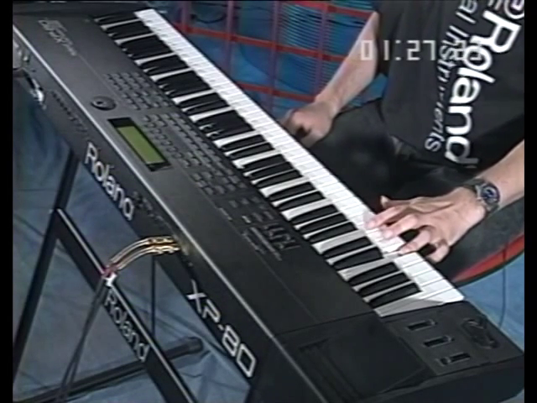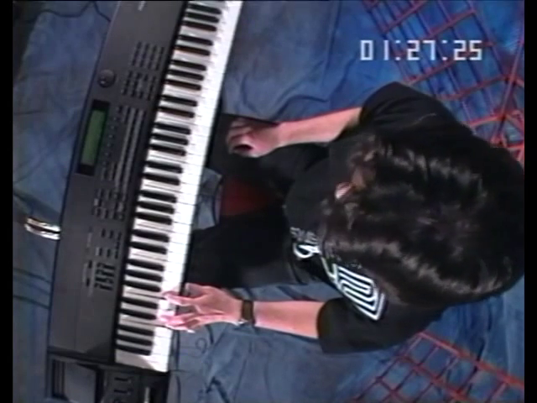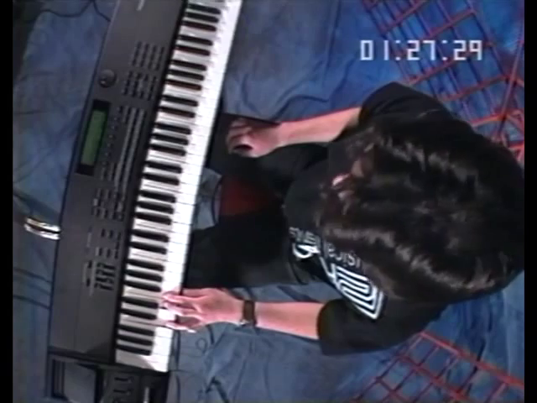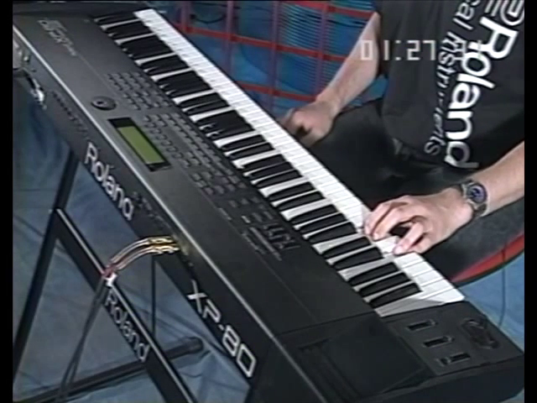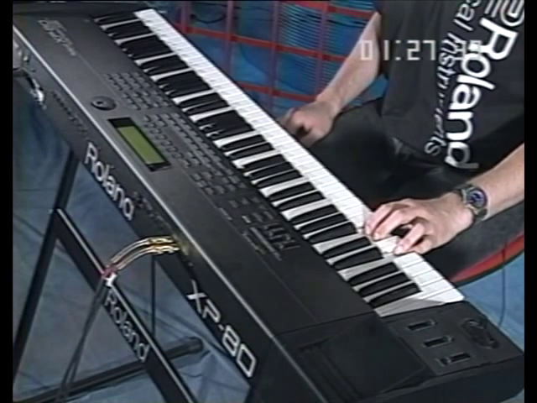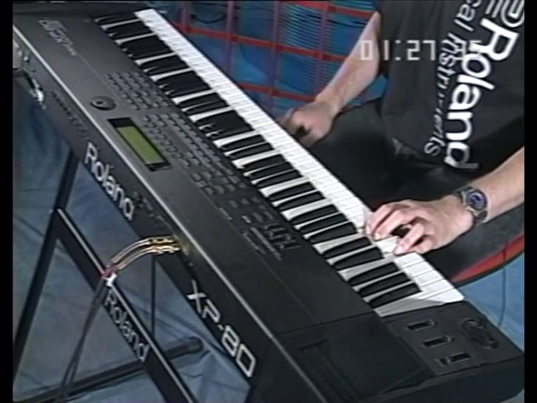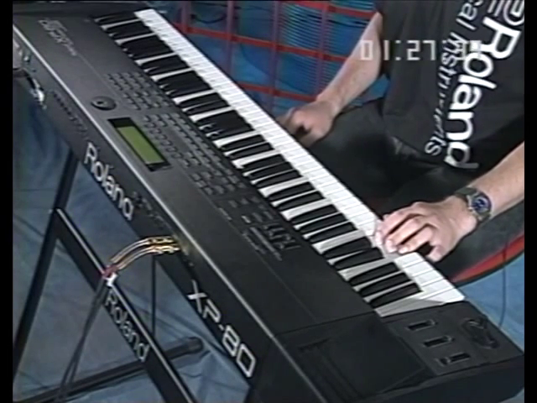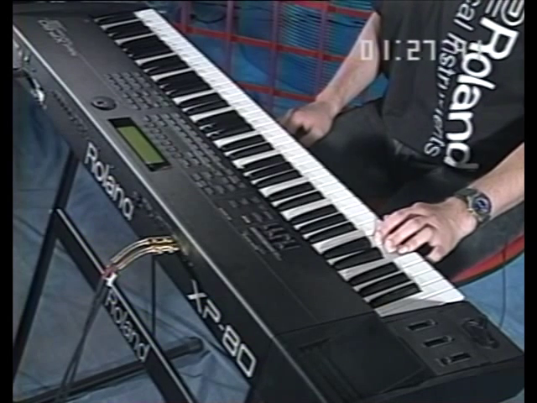Let's try adding the synth. Bass. Piano. And finally, all 4.